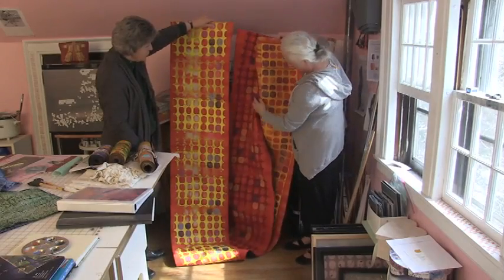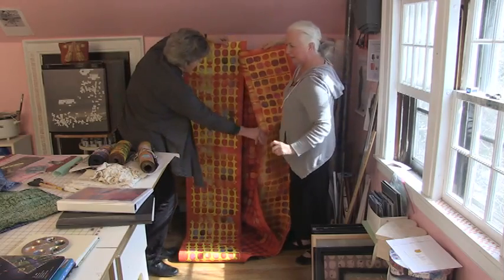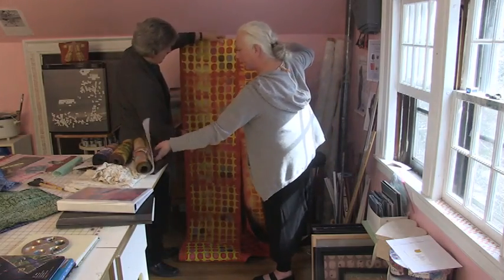So now these look like they were done by screening, is that correct? That's right, silk screening. So this is a silk screen. The silk screen looks like this.